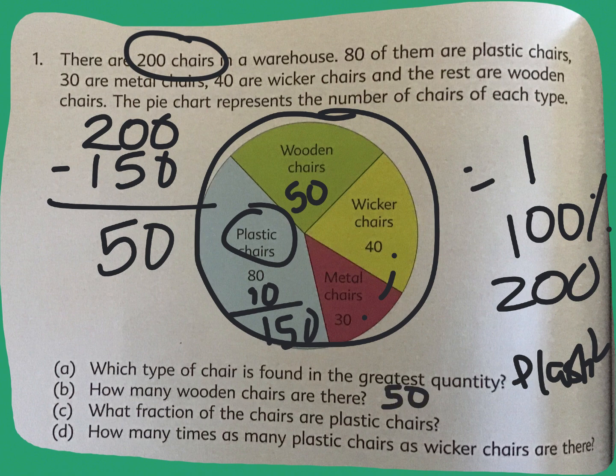What fraction of the chairs are plastic chairs? So let's look at plastic, and it's 80 over 200. I would not keep it that way. I could reduce that, cross off a 0, cross off a 0, 8/20.